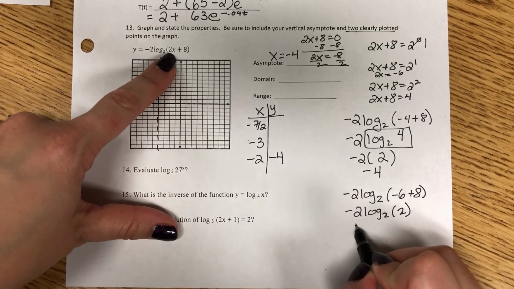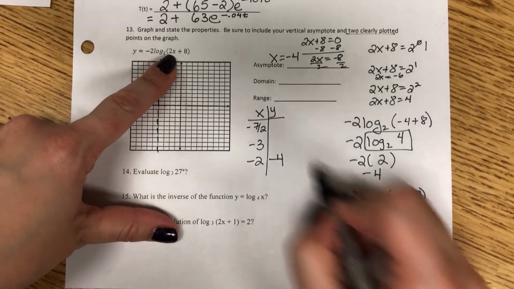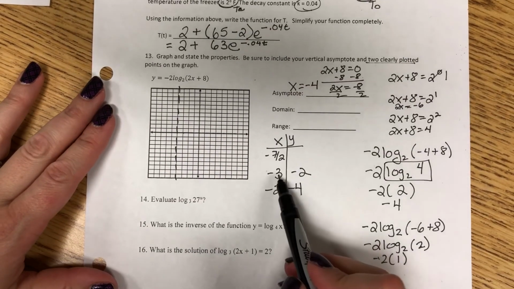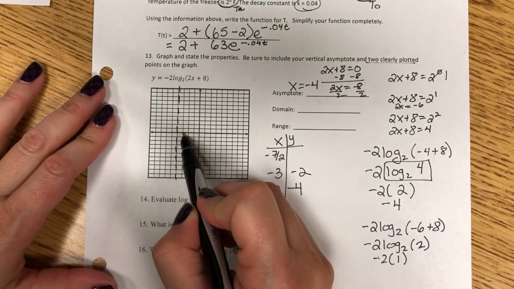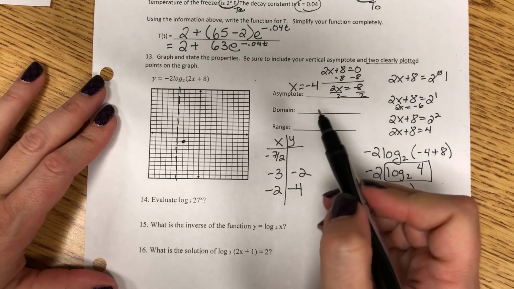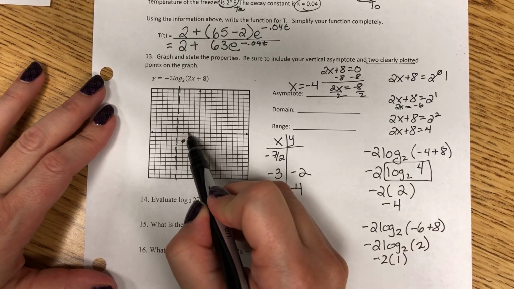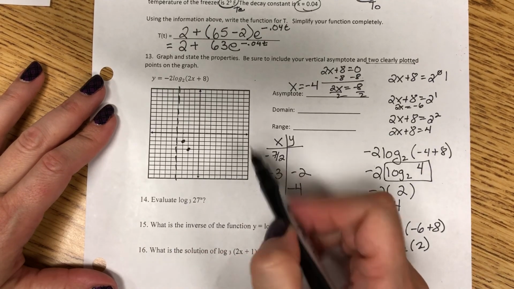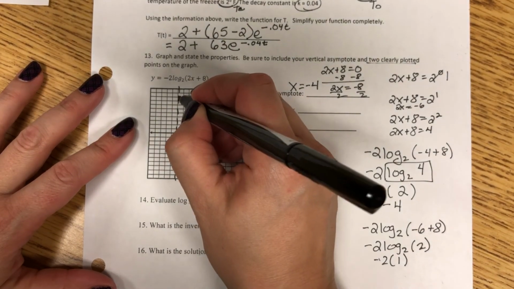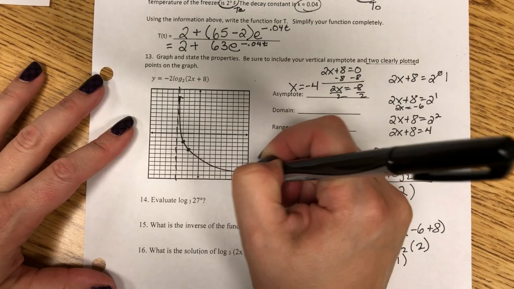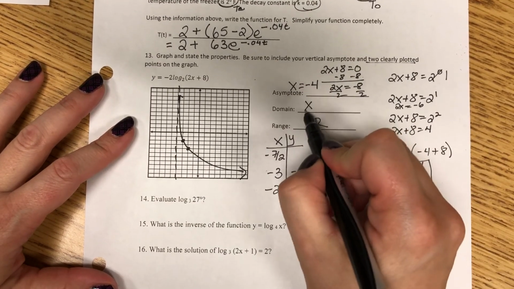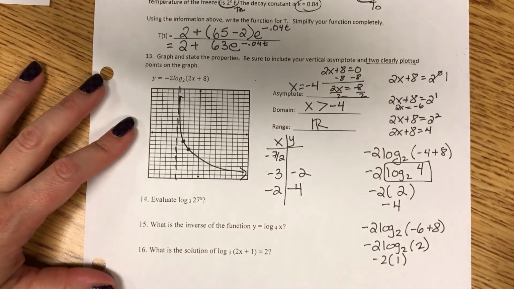So 2 to what power is 2, times -2 is -2. So -3, -2, and -2, -4. Because we're going away from the asymptote, my graph is decreasing. The range is all reals and the domain is x is greater than -4.